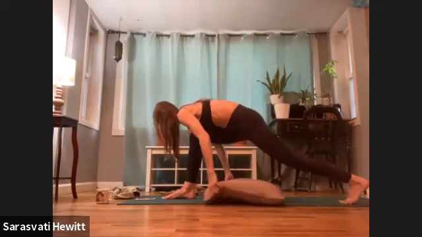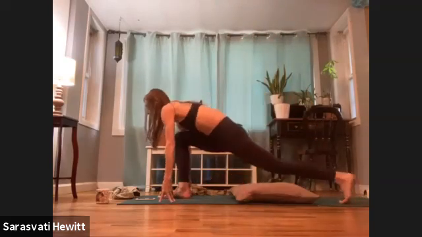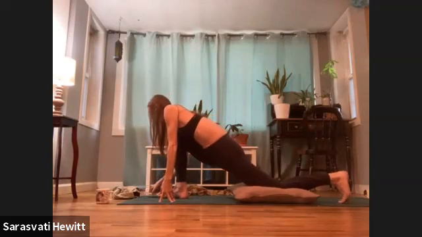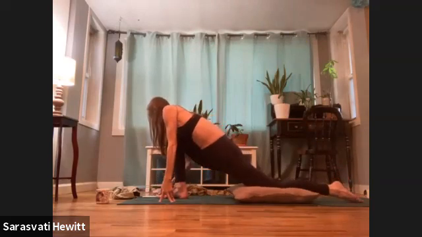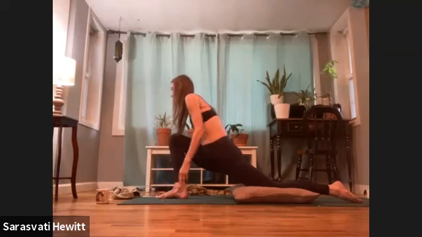Okay, so take that right leg forward, planting left knee down. And I want us to find that very first stretch, whatever you're working on. Let's do 3 minutes here. Good.